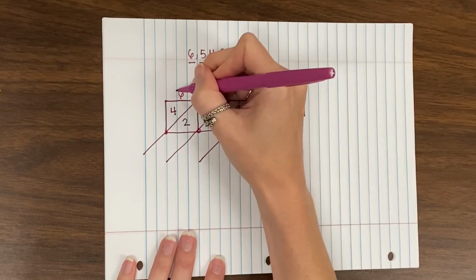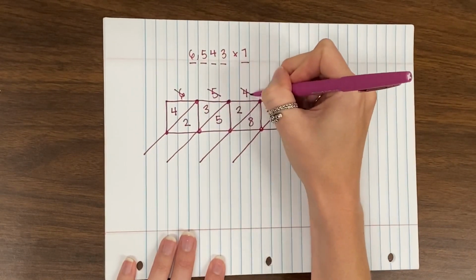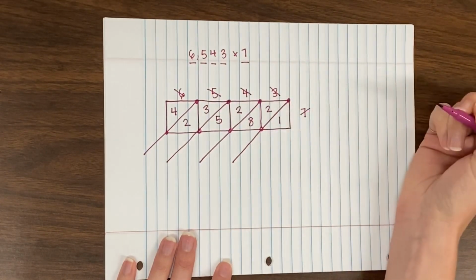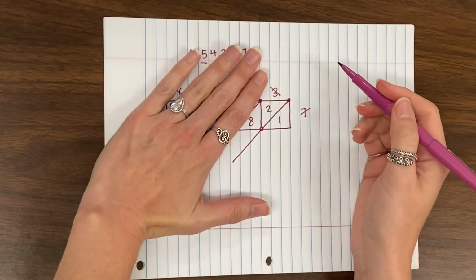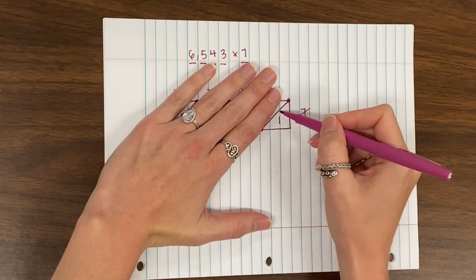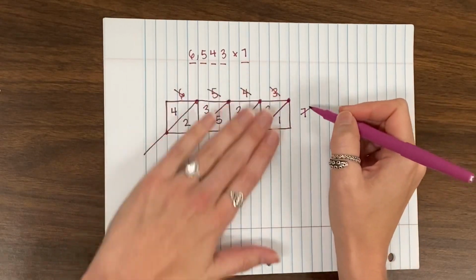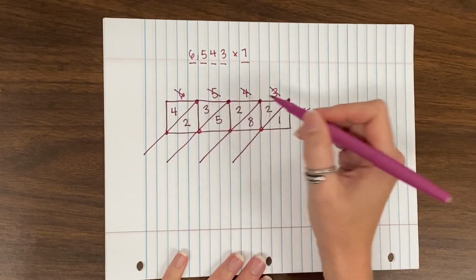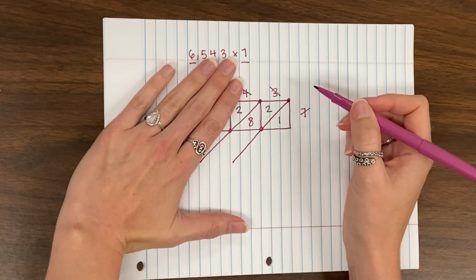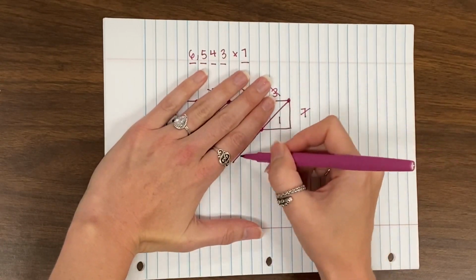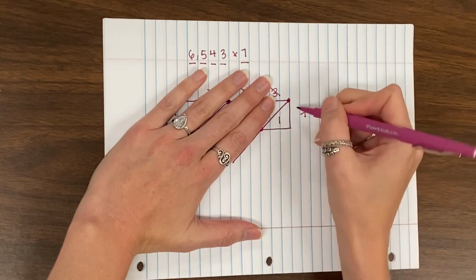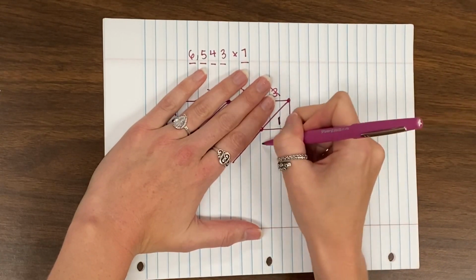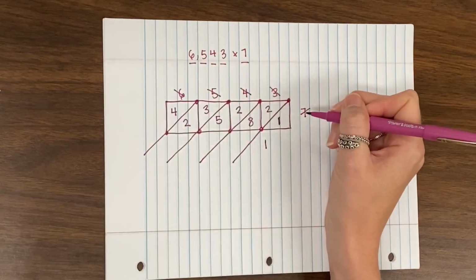Next, I want to make sure that I cross out the digits that I multiplied, because for this next step, I'm going to cover up all of my answers and add the diagonals. So I want to make sure that I cross these out so I don't accidentally add them. I'm just going to use my hand, line it up with the diagonal line, and add everything that's inside that diagonal. Because I just have the 1 here, that's going to give me an answer of 1.